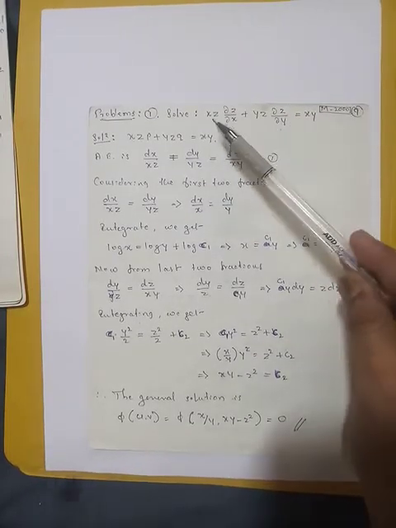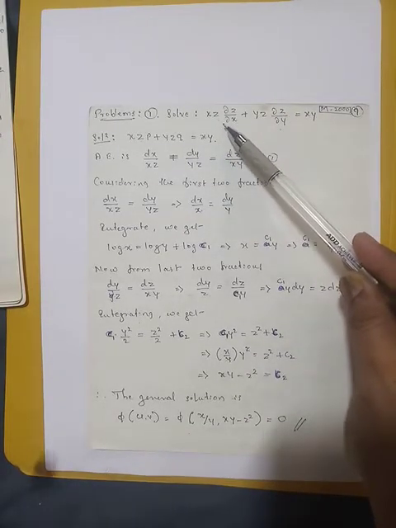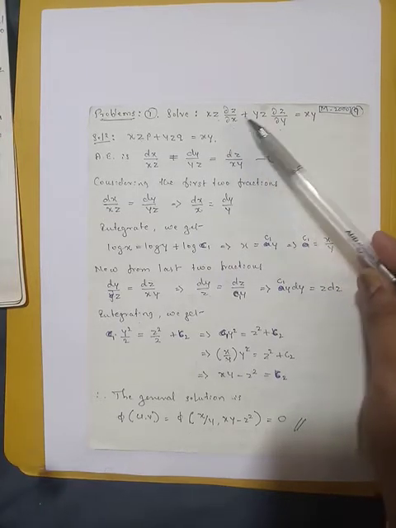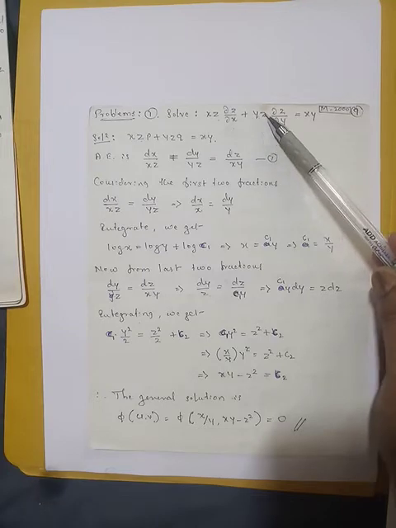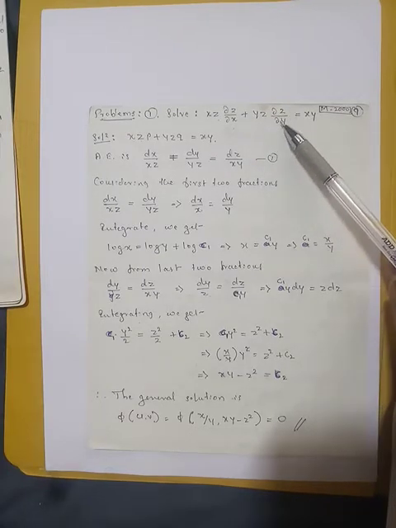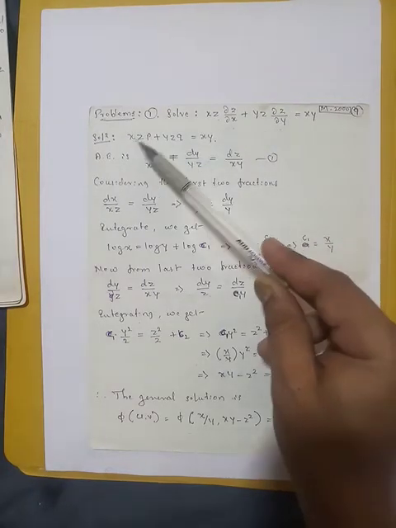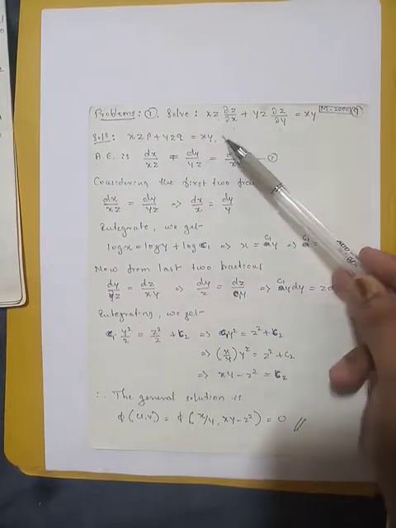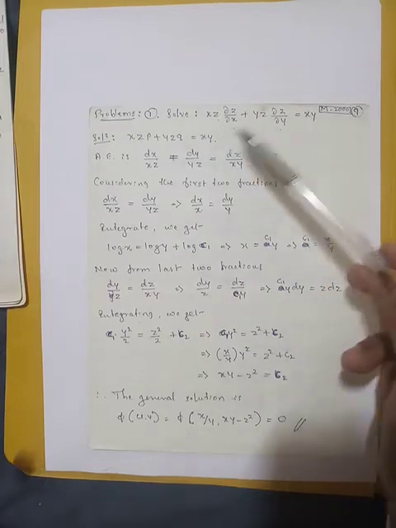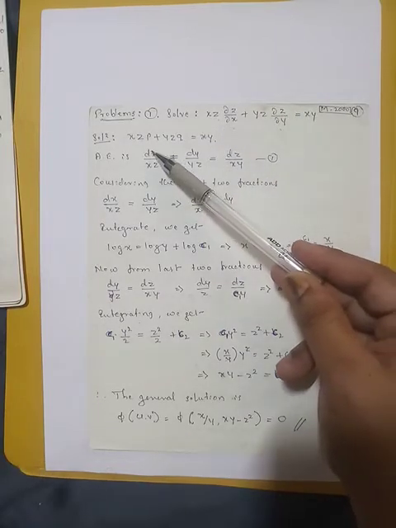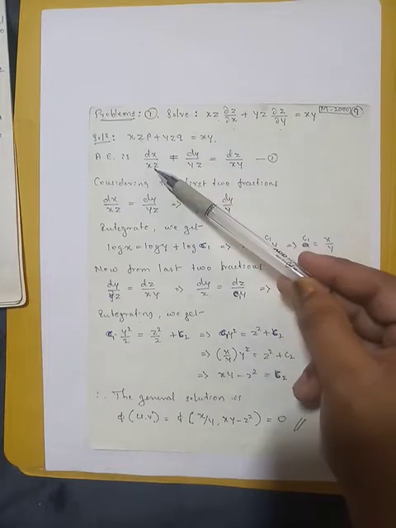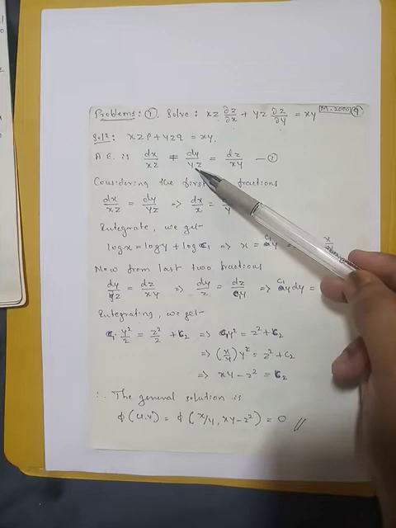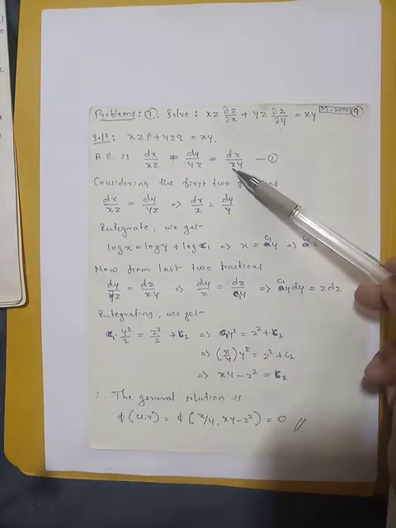So it is in the standard form, that is P, capital P, dou z by dou x, plus Q dou z by dou y equal to R, where these are functions of x, y, z. So xz into p plus yz into q equal to xy. Now it is in the standard form, so we write the auxiliary equation as dx by P, that is xz, equal to dy by Q, that is yz, equal to dz by R.